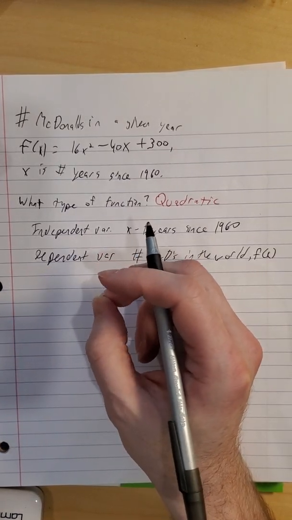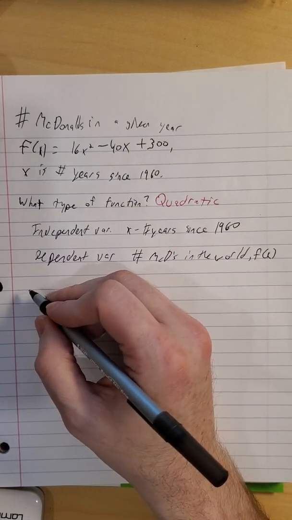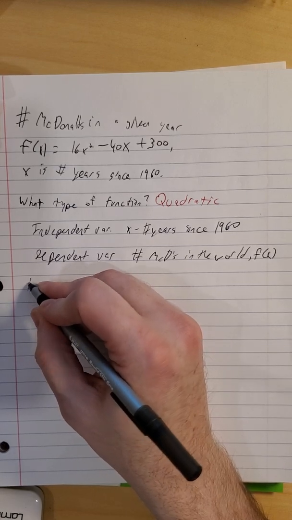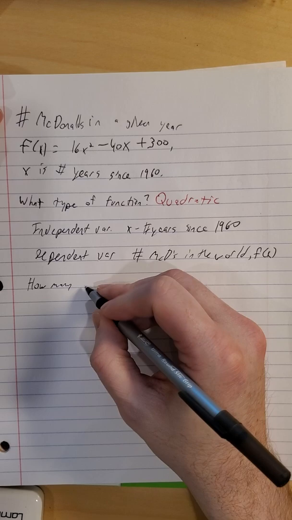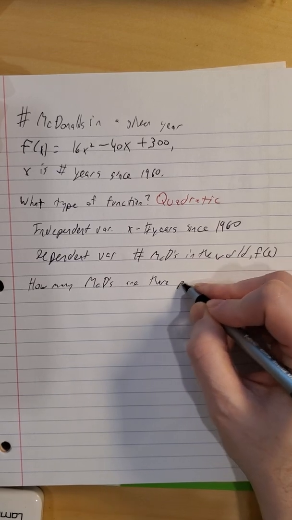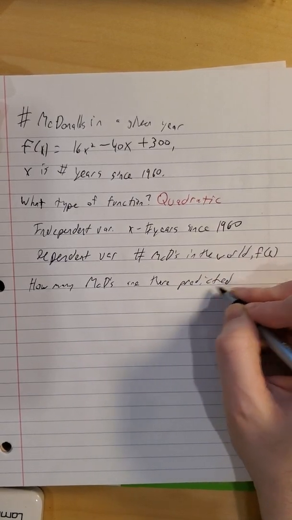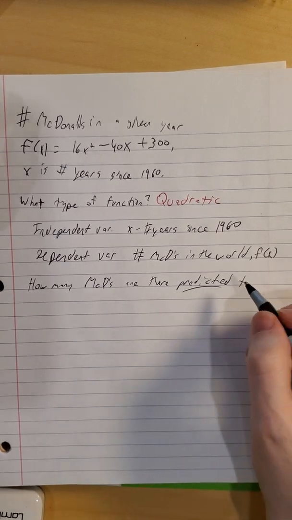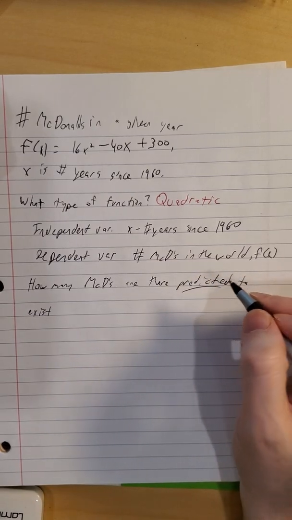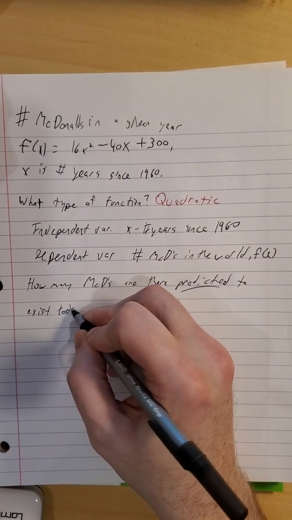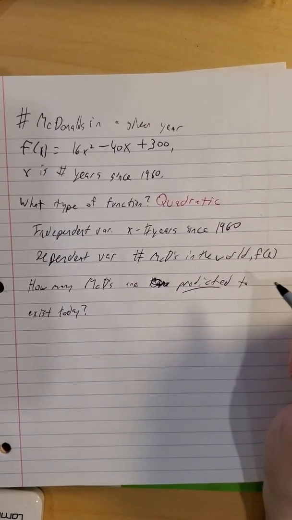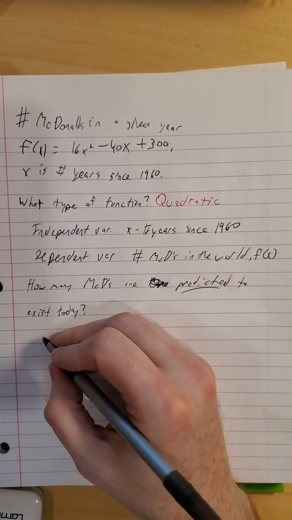Okay, so then we'll do the model first. How many McDonald's are predicted to exist today based on the model?